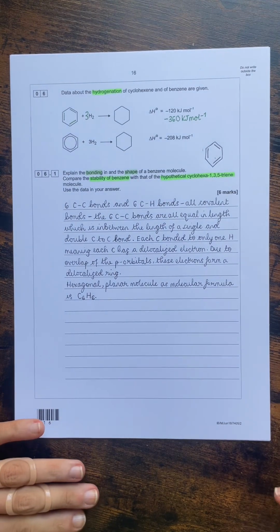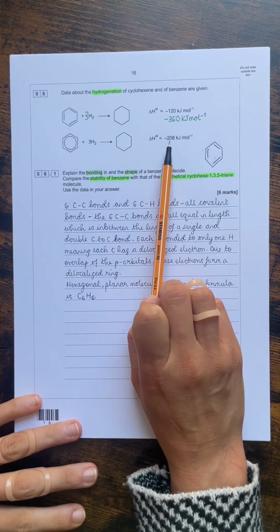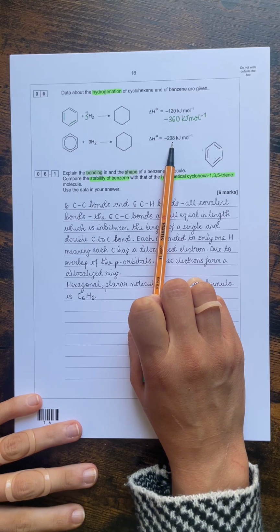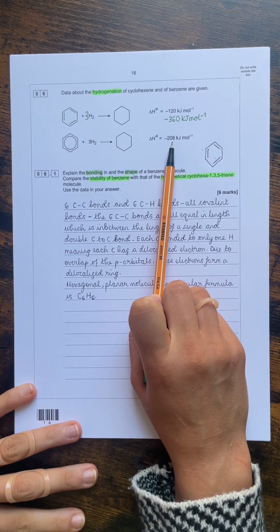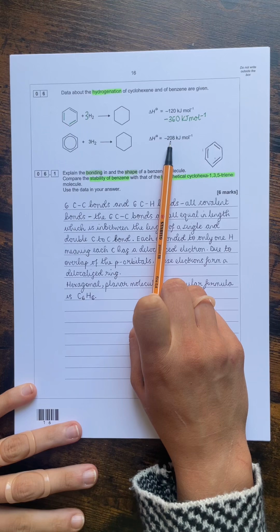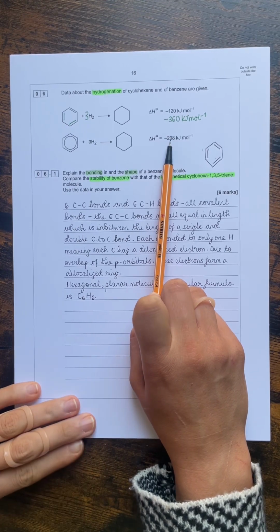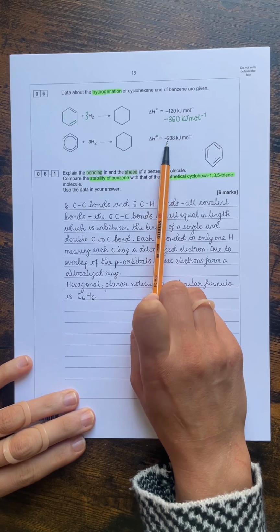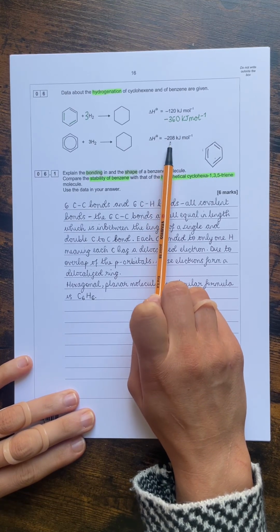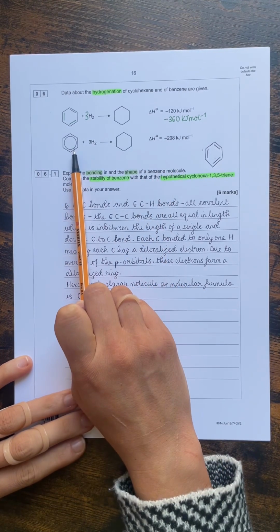Now, why does a less exothermic value show that benzene's more stable? I know that this is something that I had to get my head around when I first started teaching this a long time ago now, and this is something that I share with students to try and help them understand why a less exothermic value means that benzene is more stable.